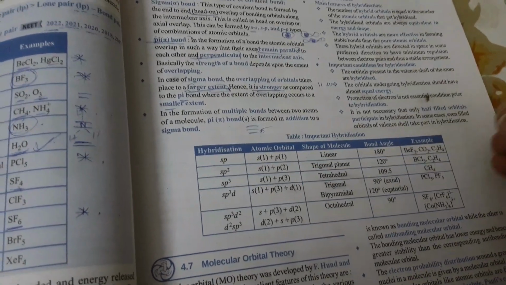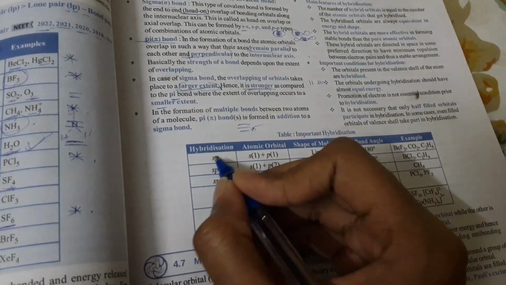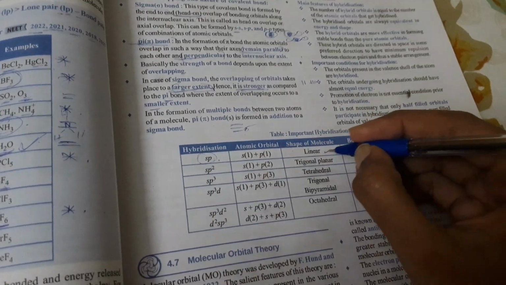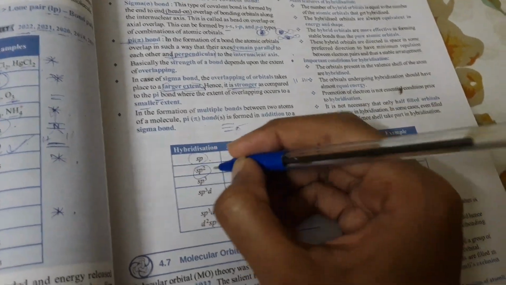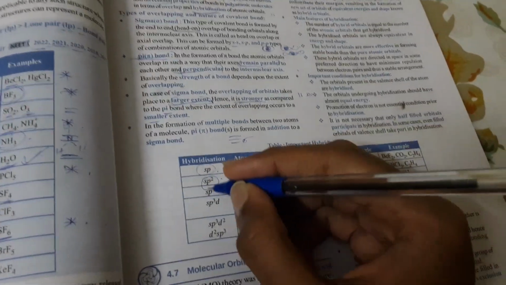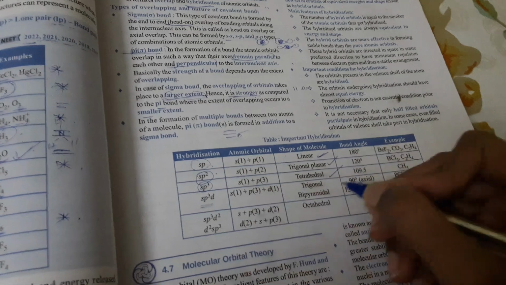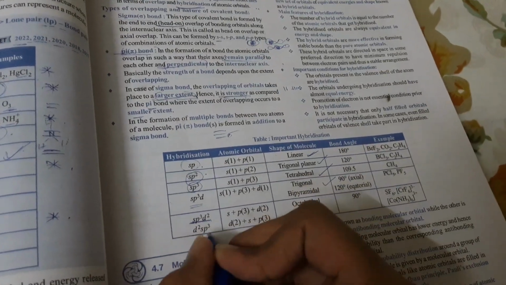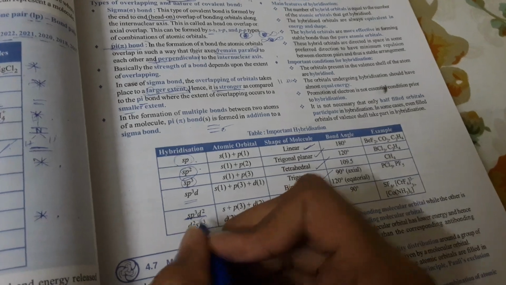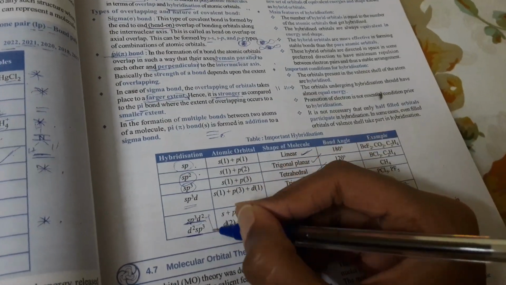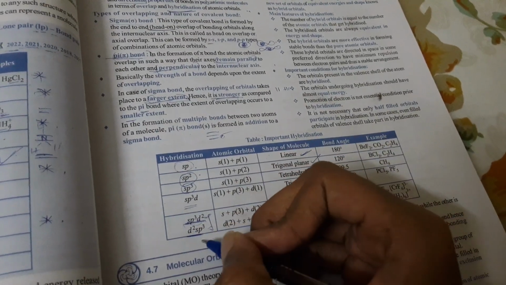And also this is quite important. If some molecule has sp hybridization, it has the linear shape. sp2 hybridization, trigonal planar. sp3, tetrahedral. sp3d, trigonal bipyramidal. Whether it is sp3d2 or d2sp3, both are just the same. Actually they won't be exactly the same, I'm just telling you to remember that the formulas are just the same.